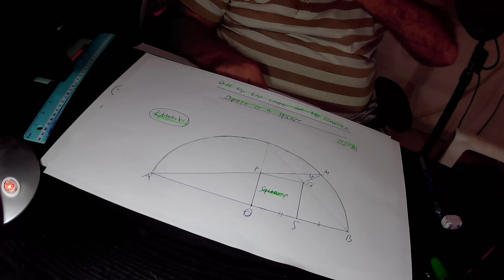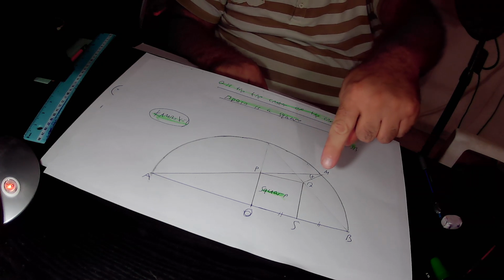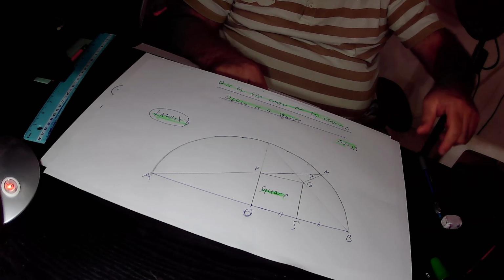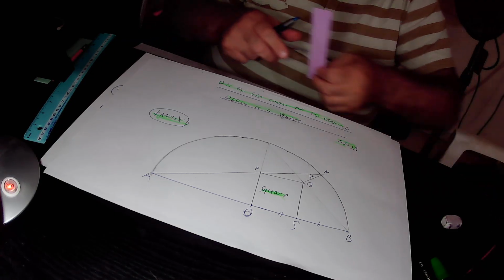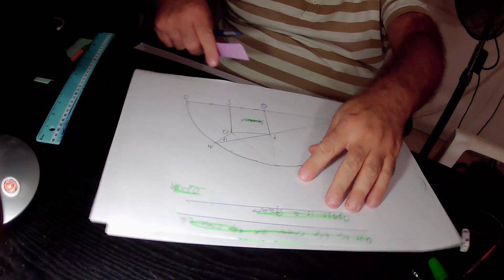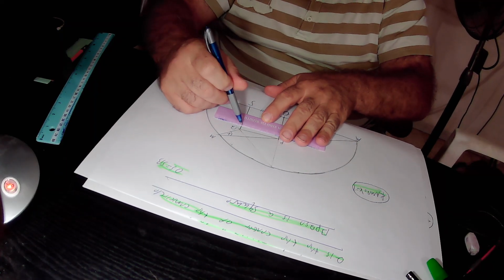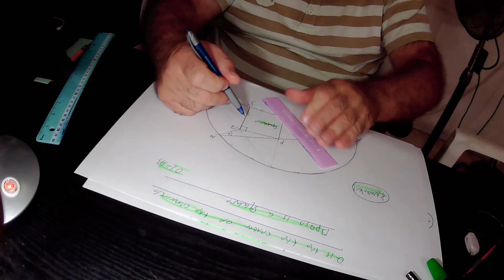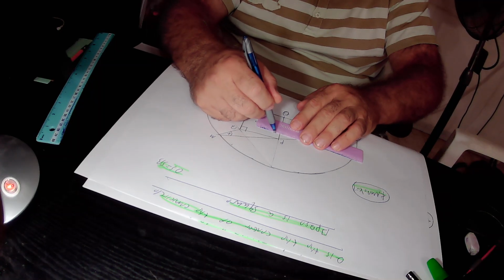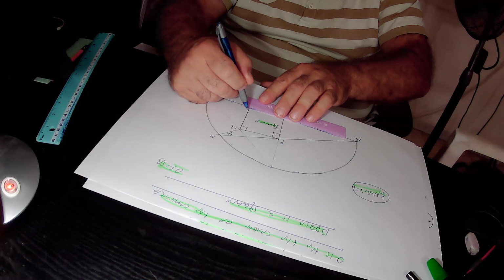So first of all, we know that all the angles in square PQSO are right angles. So here, this is a right angle. This is also a right angle. And this is a right angle.